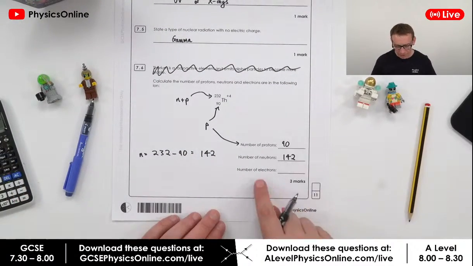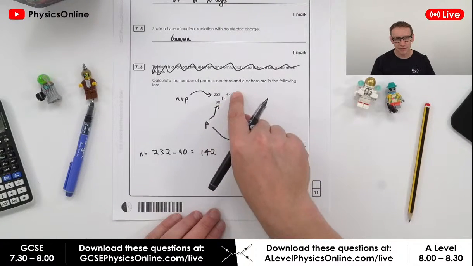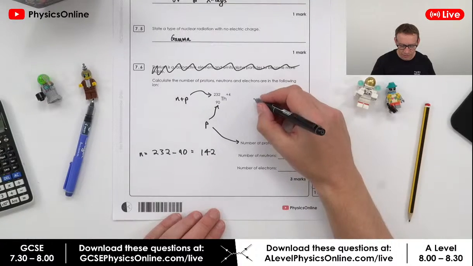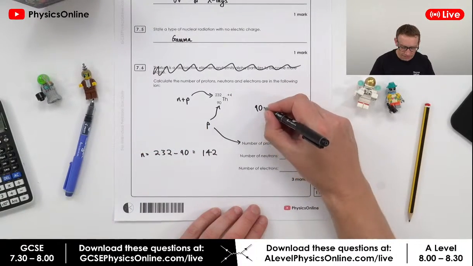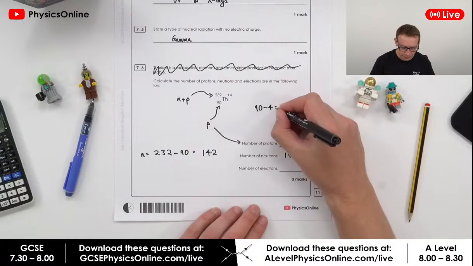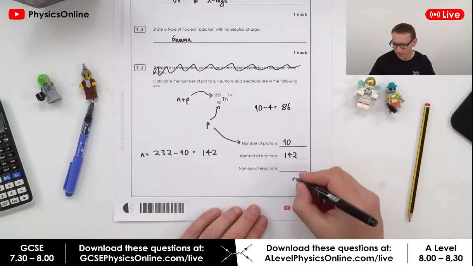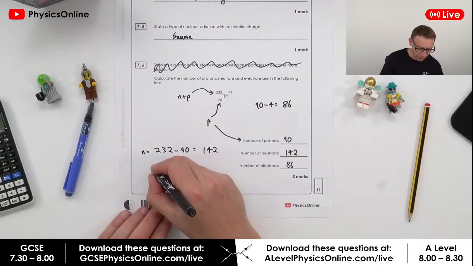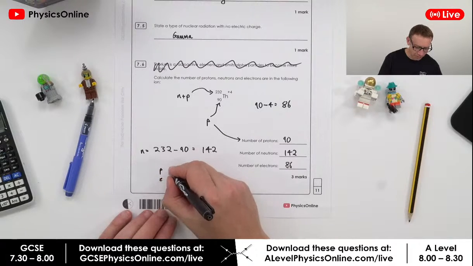And then the number of electrons. The number of protons is 90. This has got a charge of +4, which means there's going to be 4 more protons than electrons. So 90 take away 4 is equal to 86 electrons. When you have a normal atom, the number of protons is equal to the number of electrons.